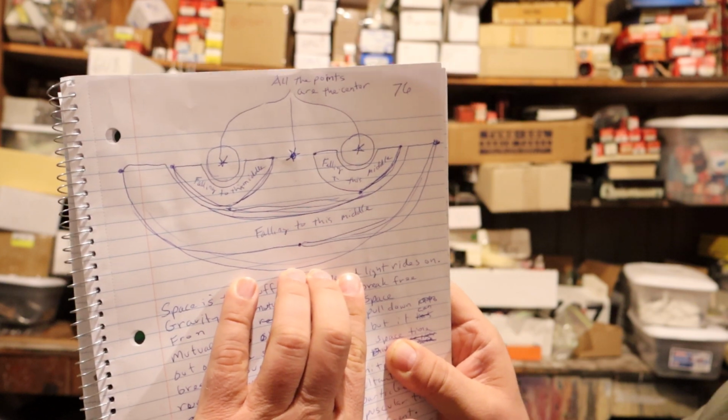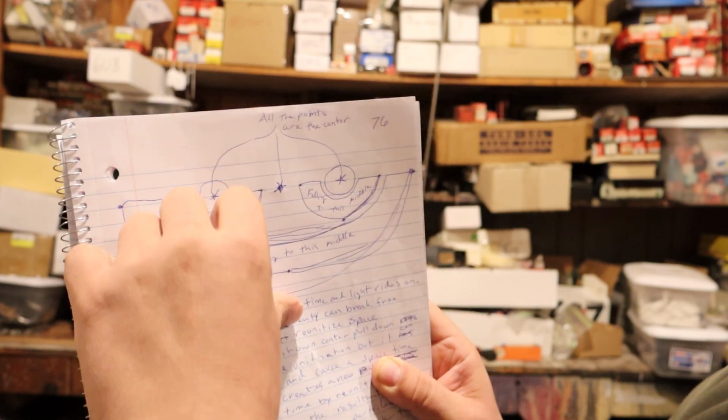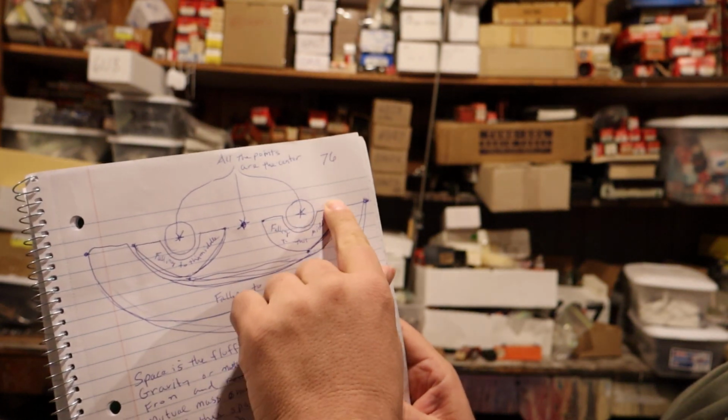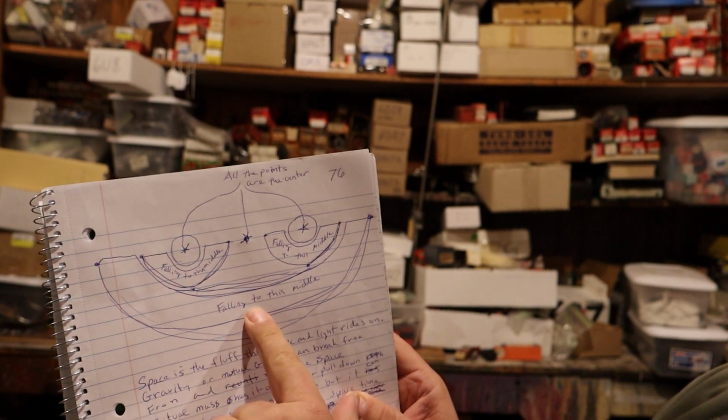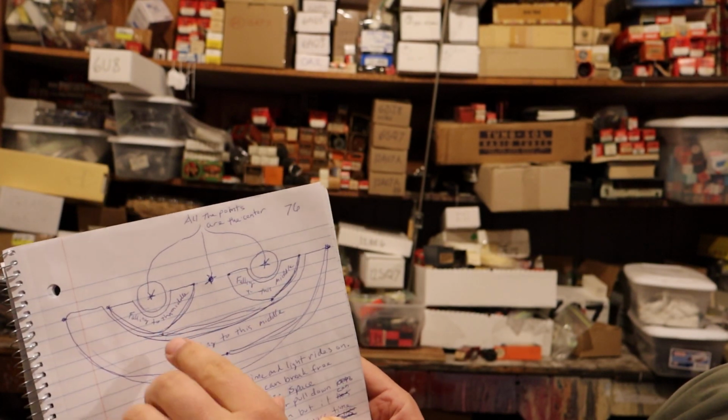Space forms in a reality, then energy, particle formation, suns, galaxies, and so forth. All points are the center. Kind of a crude diagram here that just shows that this is in the center, falling to the center of the black hole. This is in the center, falling to the center of the black hole, and then all of these added together are in the center, falling to the center of its own center. So because you have two objects, say they're equal mass, there'll be a contradiction that forms, and they may join forces to fall to the center of the black hole.